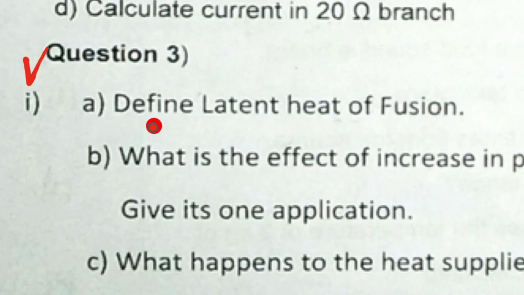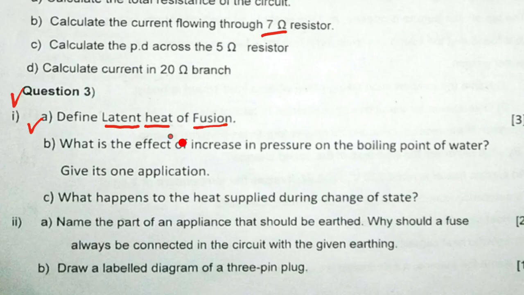Now the first one says define latent heat of fusion. All the learning work you'll have to do on your own. It's important that these important definitions you know by heart. B part. What is the effect of increase in pressure on the boiling point of water?